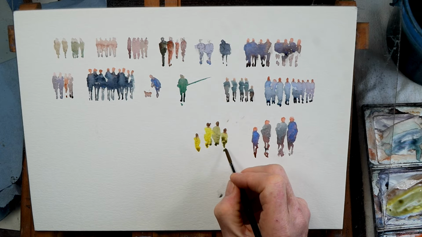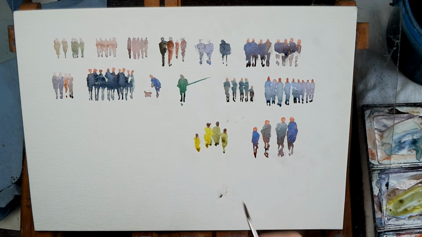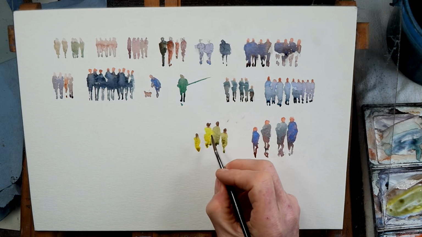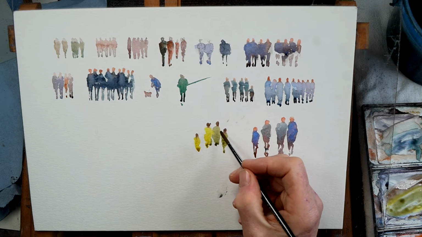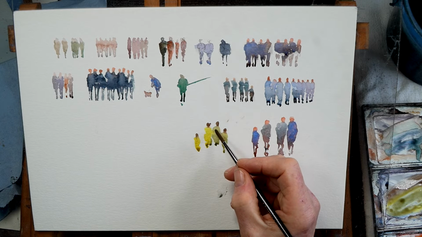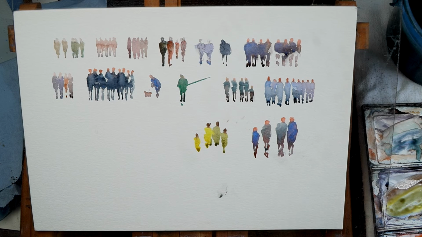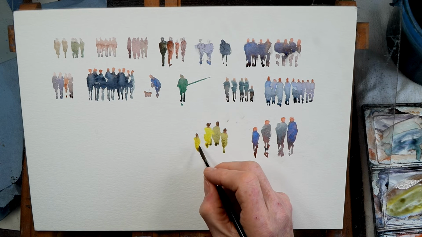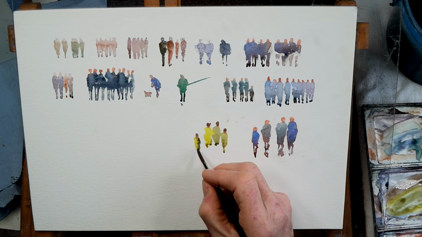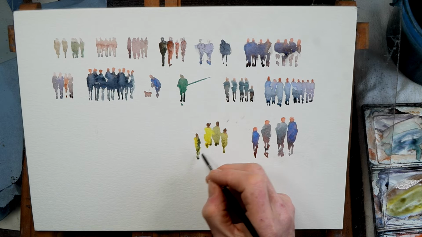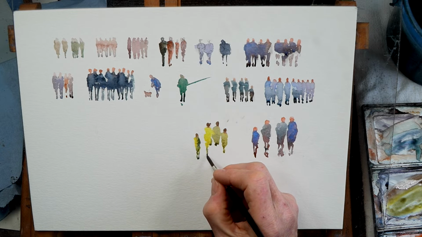I did this on another sheet, but it is just quite a nice idea to have a little family group. Even that yellow that's bled into that green suggests that this lady has got an arm around this gentleman here. I'm making that assumption. I hope that's right. Well, I'm the painter, so it must be right because I said it was. But then I'm just going to put in some suggestions of them walking.